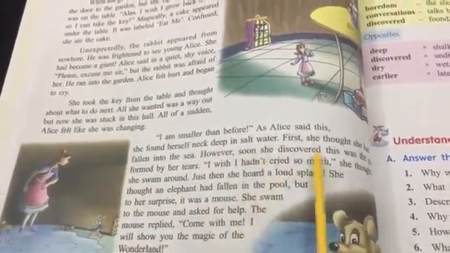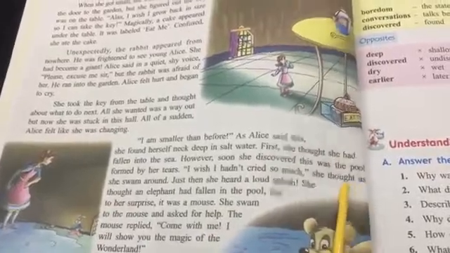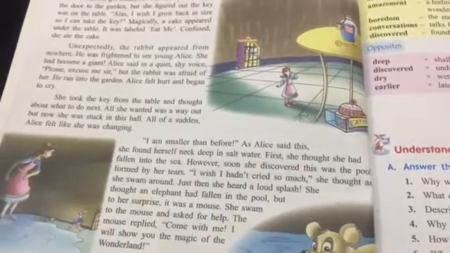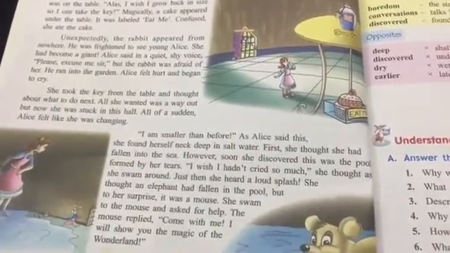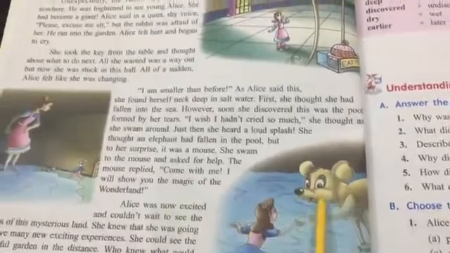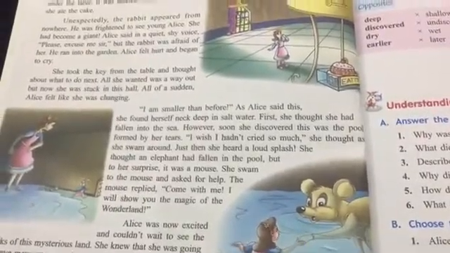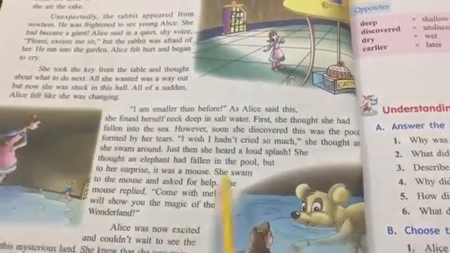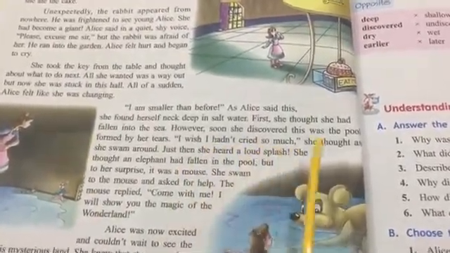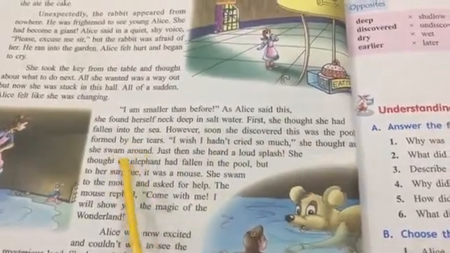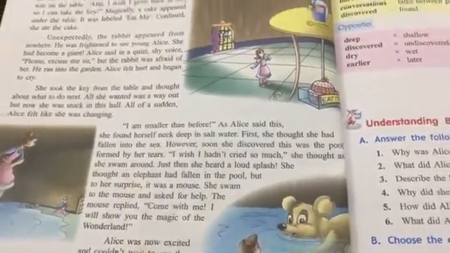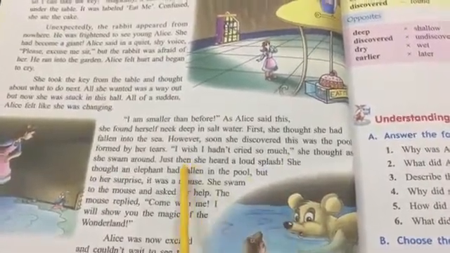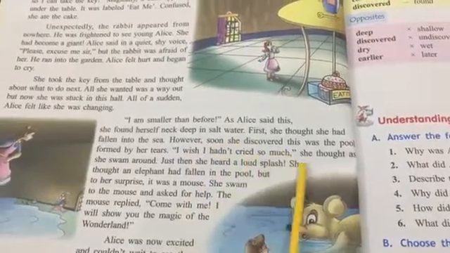However, soon she discovered this was the pool formed by her tears. She had cried so much that she created a pool of her tears. "I wish I hadn't cried so much," she thought as she swam around. And she was thinking that she wished she hadn't cried so much.